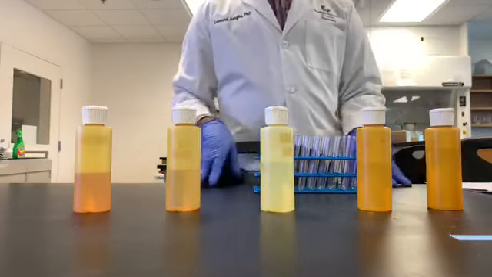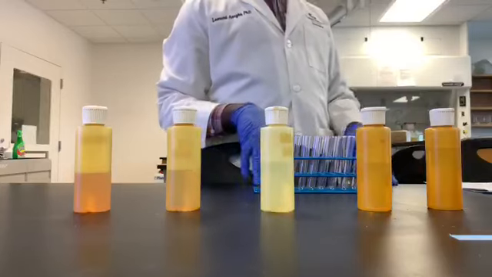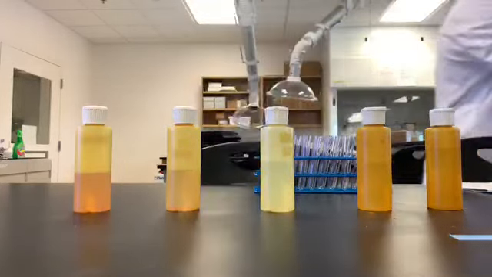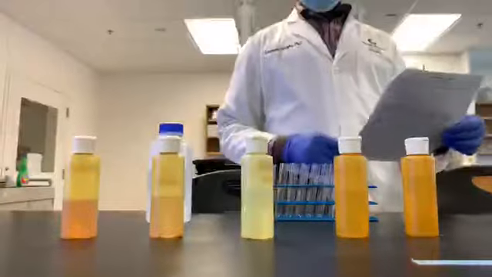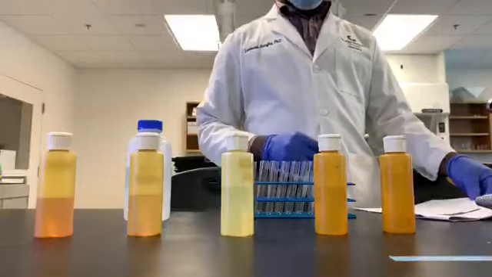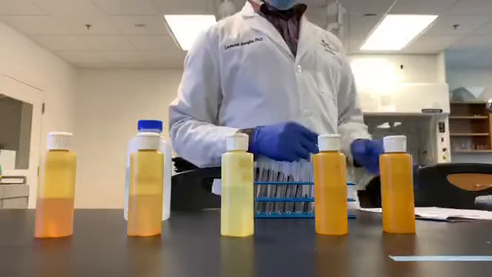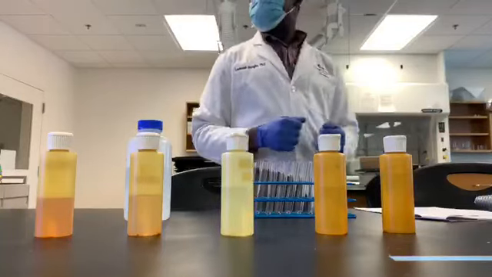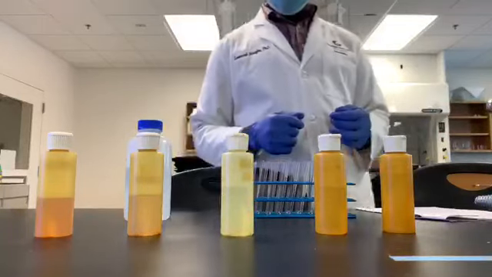Okay, so what I'm going to do, I'm going to begin with, can you pause that please? Okay, so I'm going to start mixing the various samples and we will observe to see if they are miscible or immiscible.